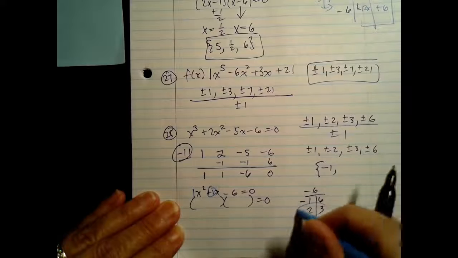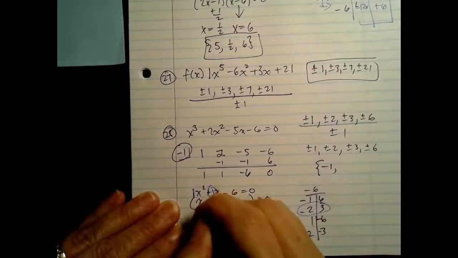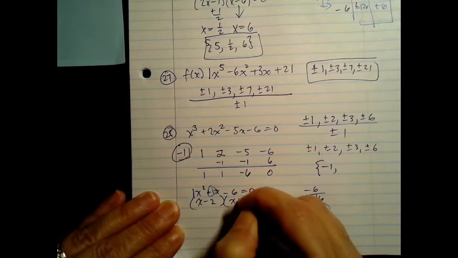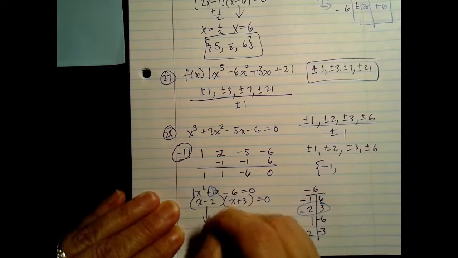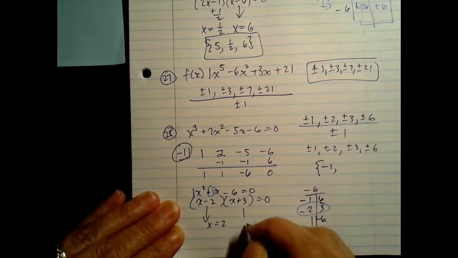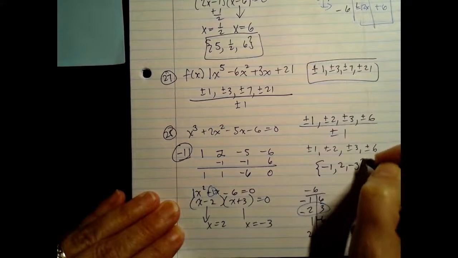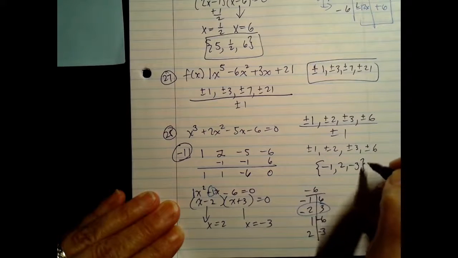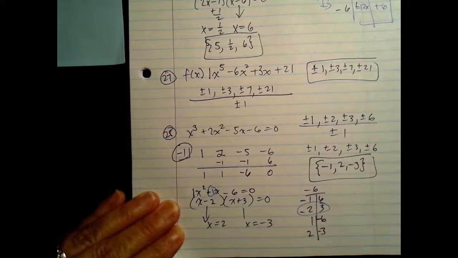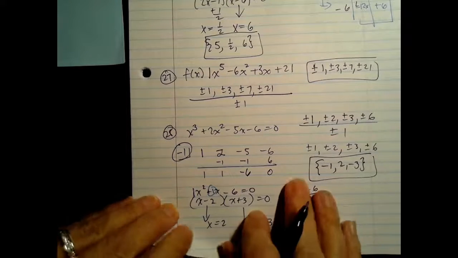And so it is this pair. So that would be x minus 2 and x plus 3. So this will give me x is equal to 2. And this gives me x is equal to -3. So those are your solutions.